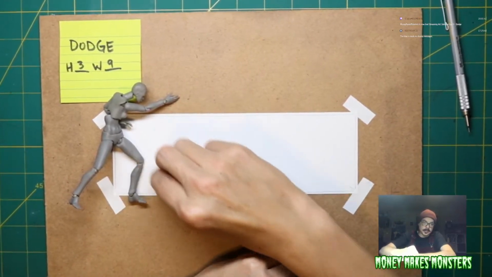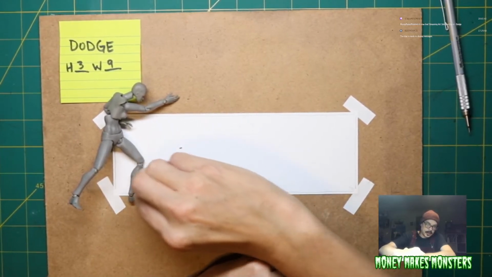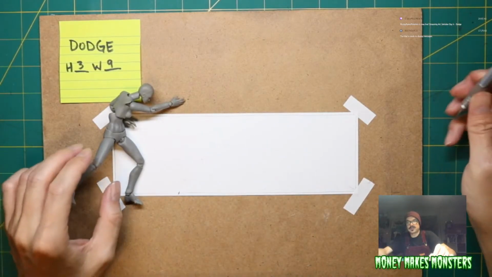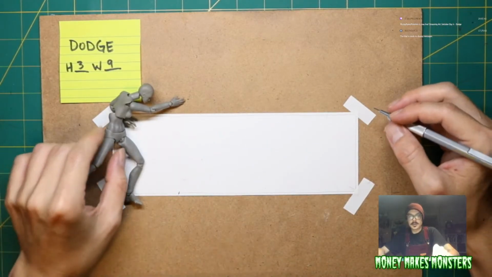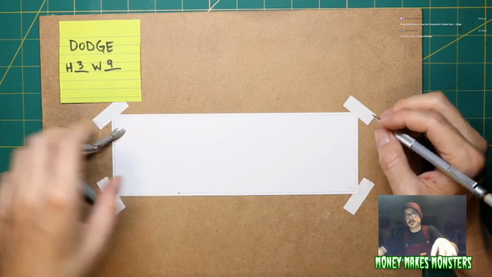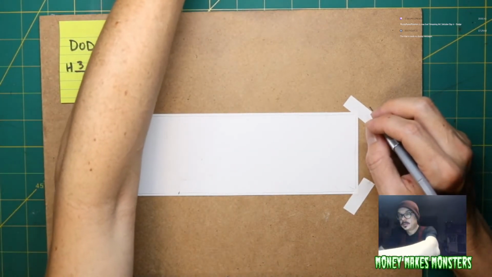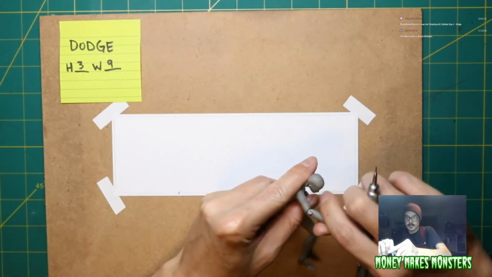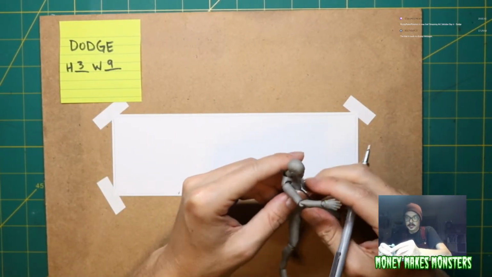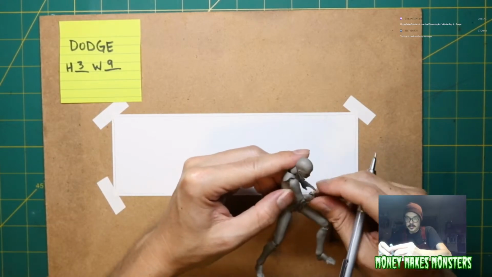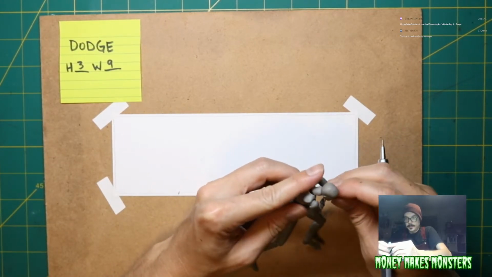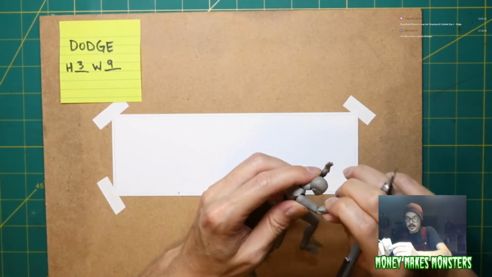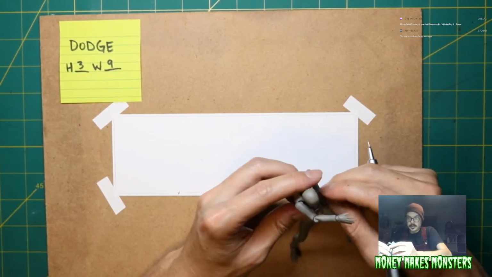I just got to do it really small, but bigger than what I did it at. It's not a throwing pose. That's the closest I can get to the throw, I think.